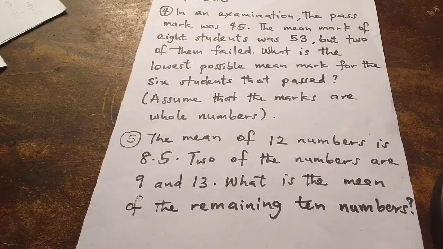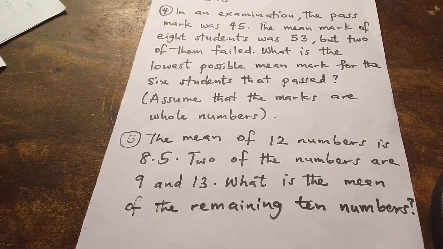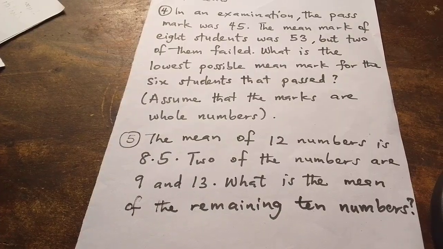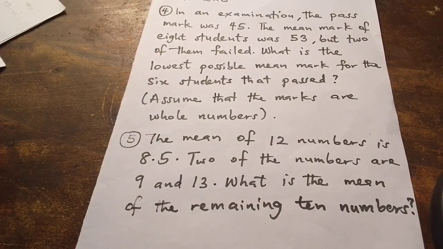Then number 5. The mean of 12 numbers is 8.5. 2 of the numbers are 9 and 13. What is the mean of the remaining 10 numbers?